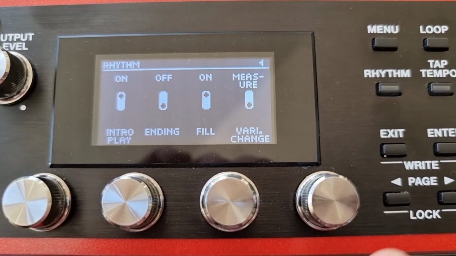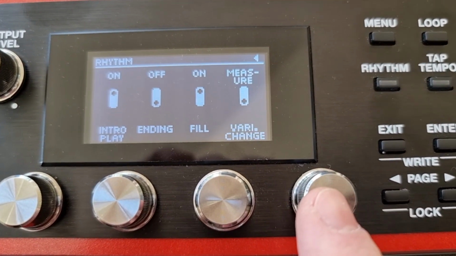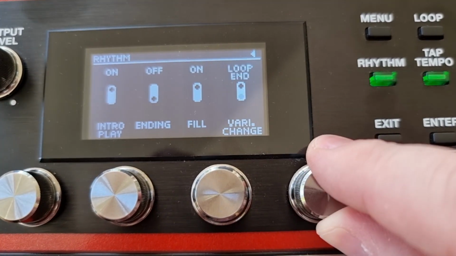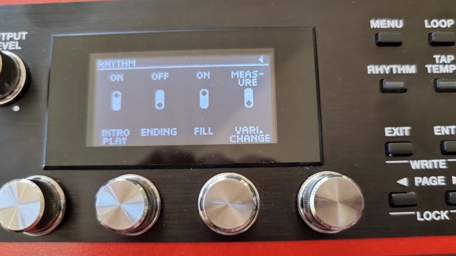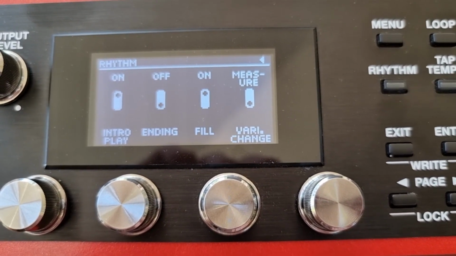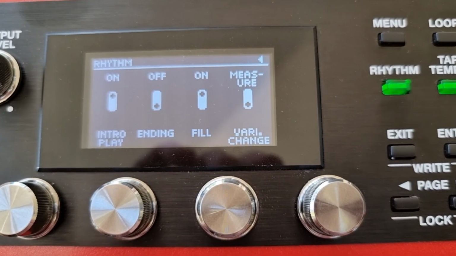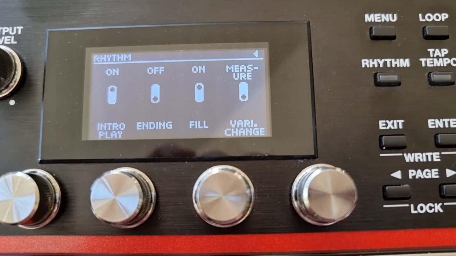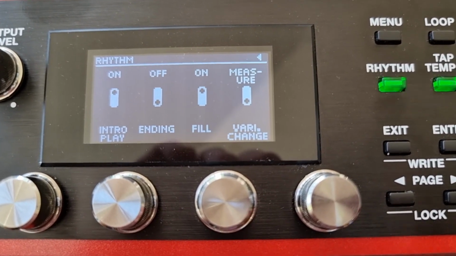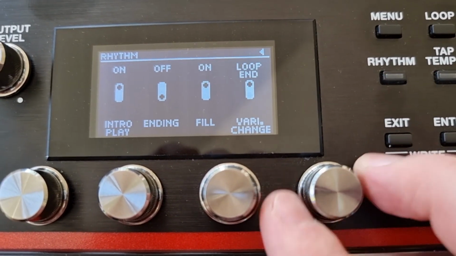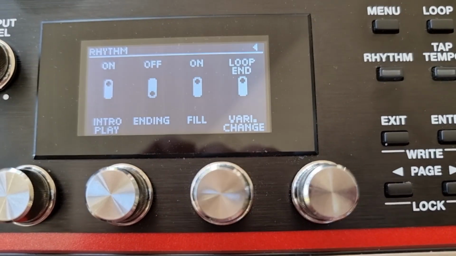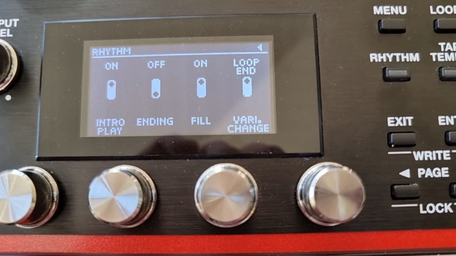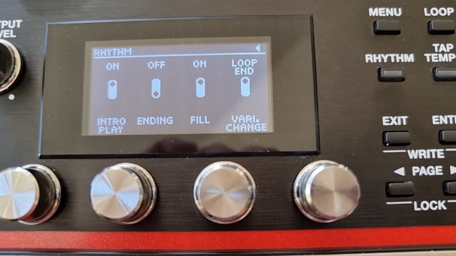Finally, on the right hand side, we have got the option to have our variation change be to the measure or to loop end. So if we've set to measure, that means that the variation will happen at the end of that particular measure. So that means it will change over to the other variation that you might select at the end or closest to the measure. And then here, if we change to loop end, this means that the variation will take place at the end of the loop, so when it reaches the end of its cycle.